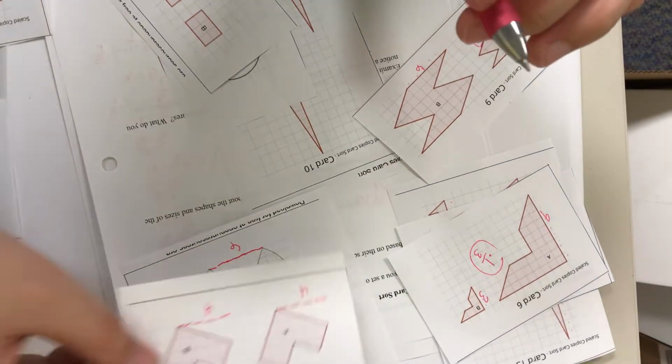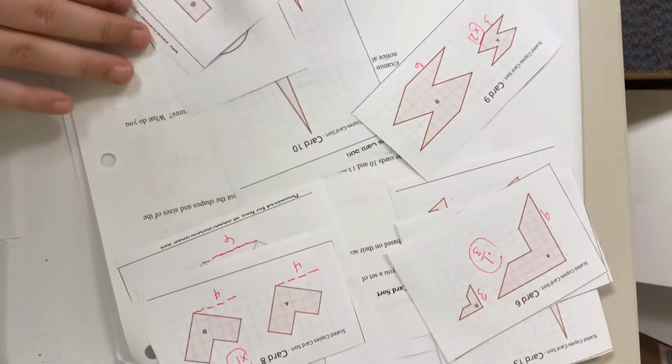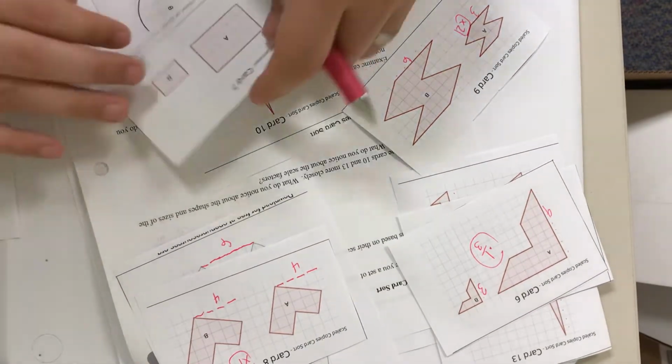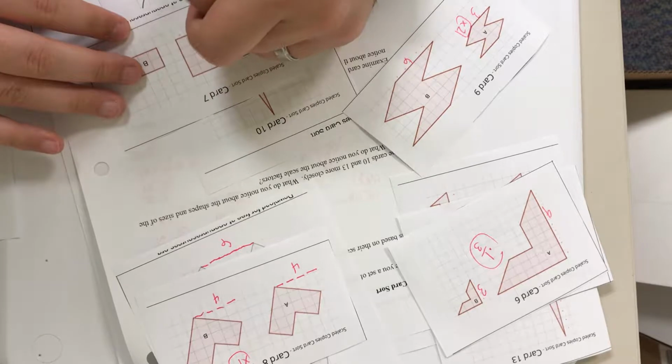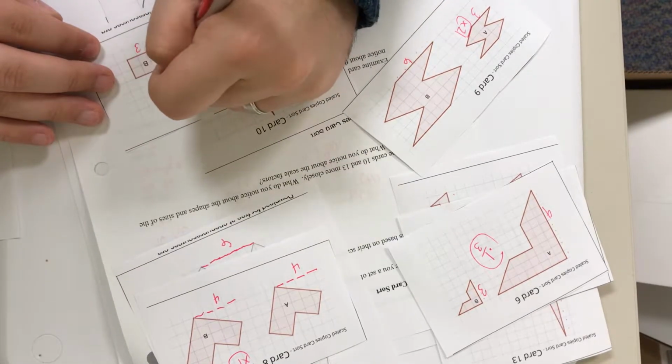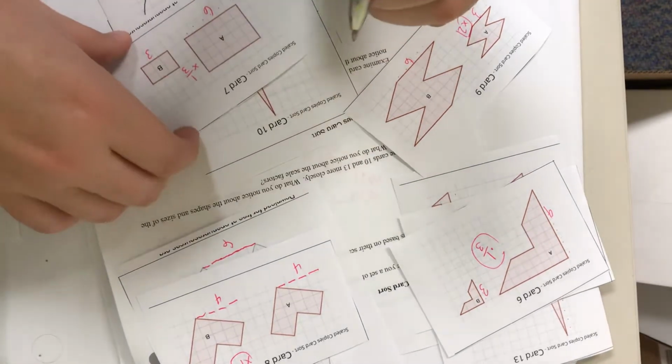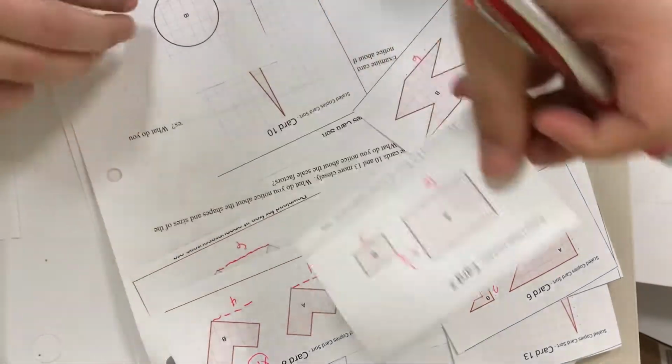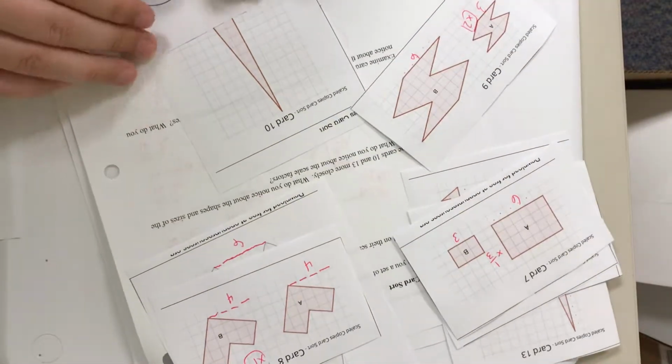Times 1 I have up here. This card here, have a card here. The bottom of this is 1, 2, 3, 4, 5, 6. 3 times 1/3 again. So 1/3 seems to be a popular scale copy. Card 5.